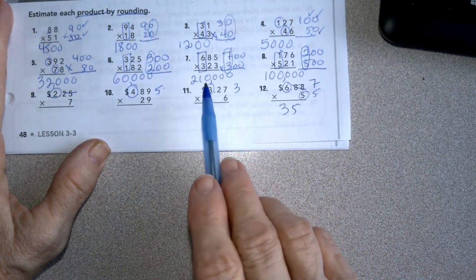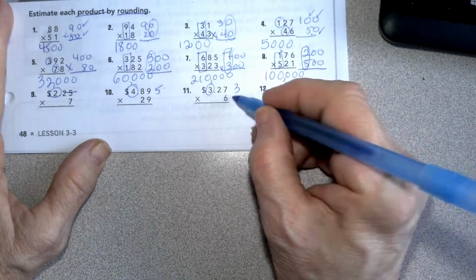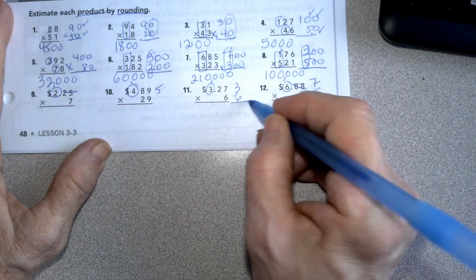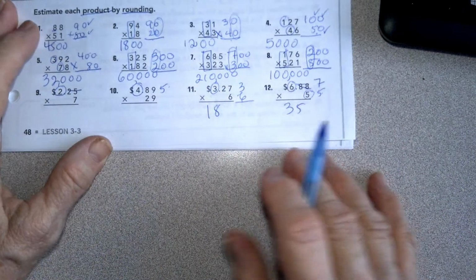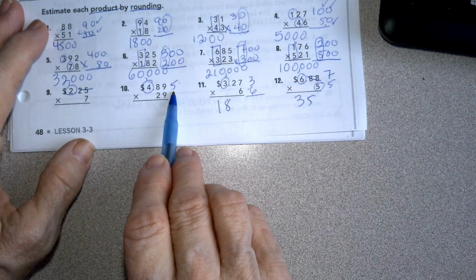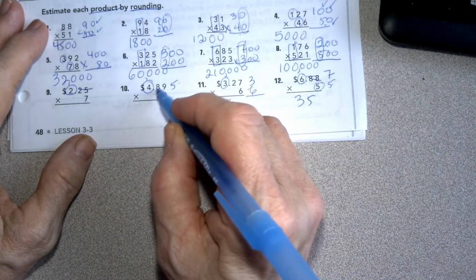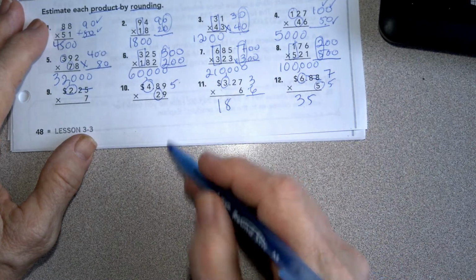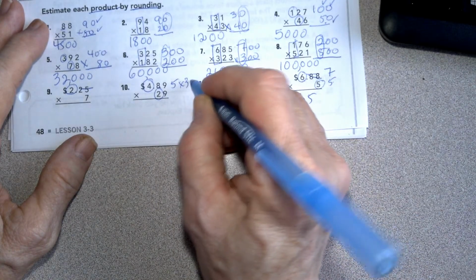Then on this one, it's $3 times $6, which is about what? 18. $18. Then this is about $5, but this bottom number is different. Is this closer to 20 or 30? 30. And I'm not going to write it like they have it. I'm going to write it like that.